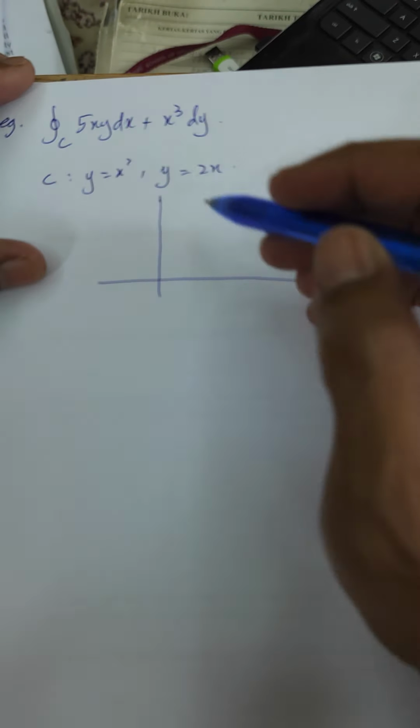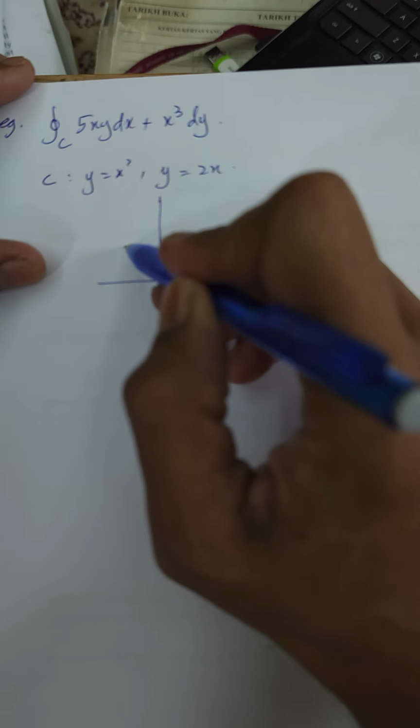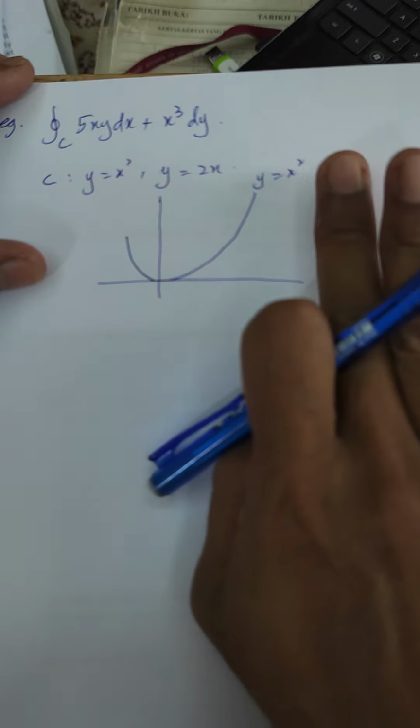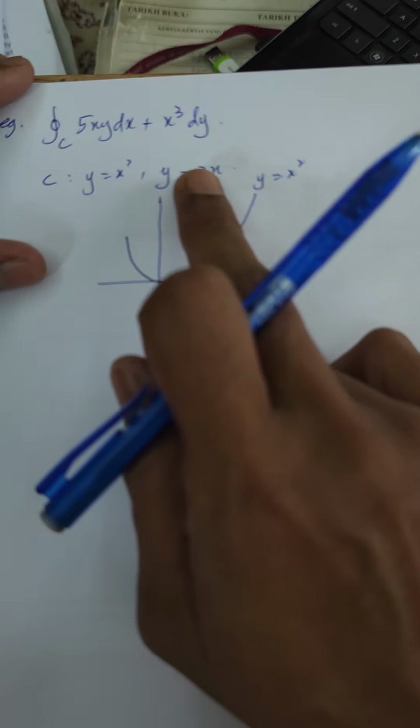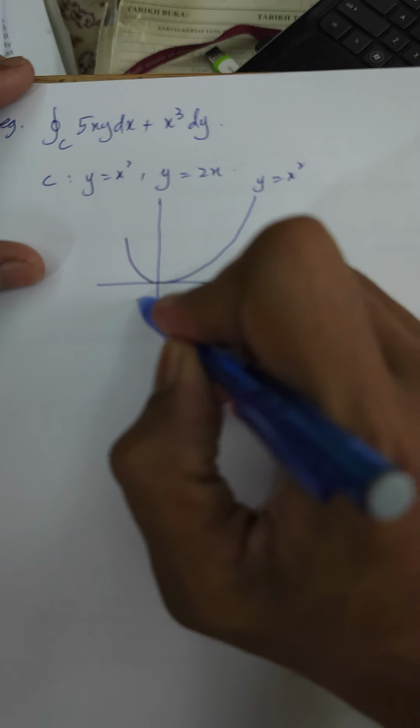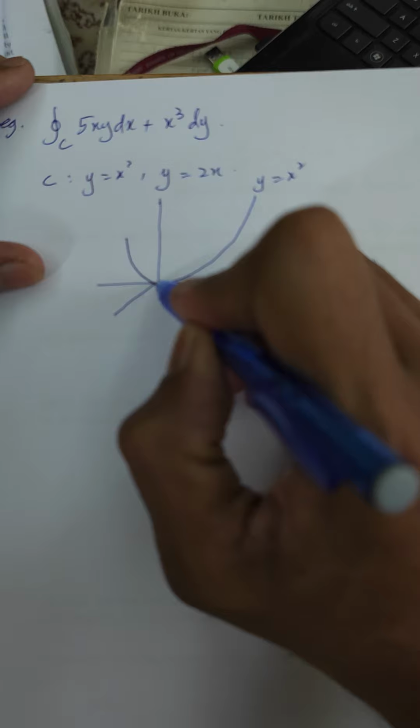So we have y equal to x squared. I just consider the positive part, the negative part on this side I just ignore because we just need the positive part. And then we have a straight line passing through 0, 0. This is y equal to 2x.